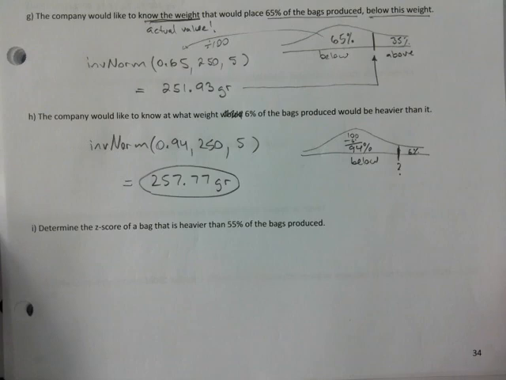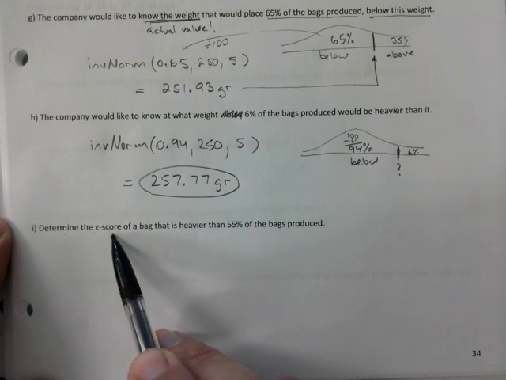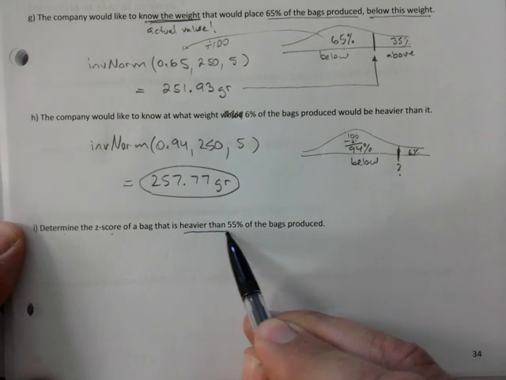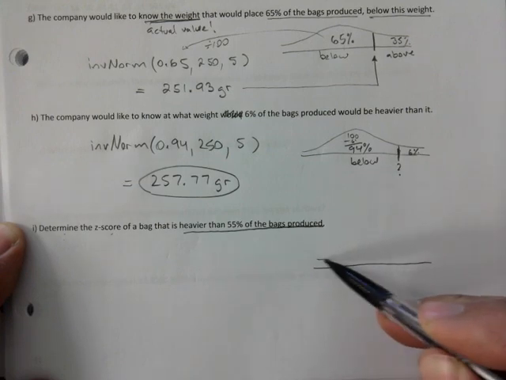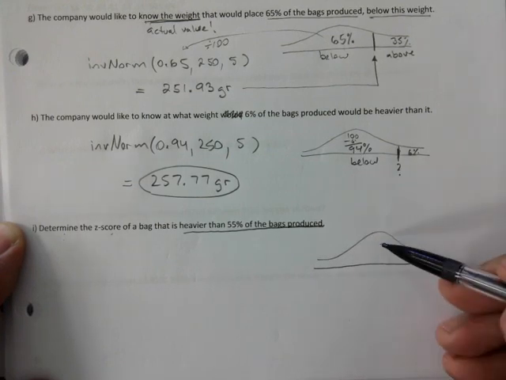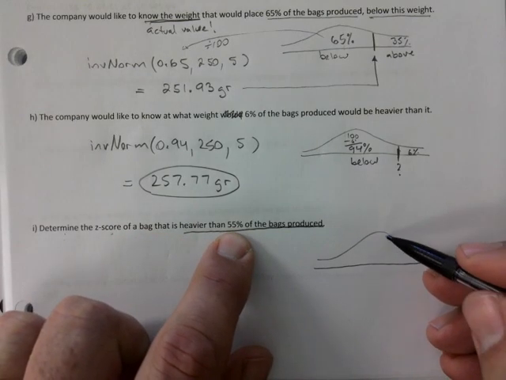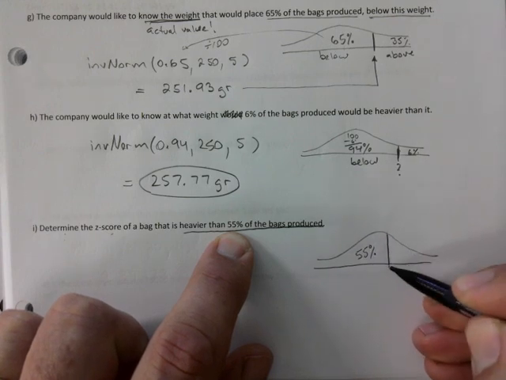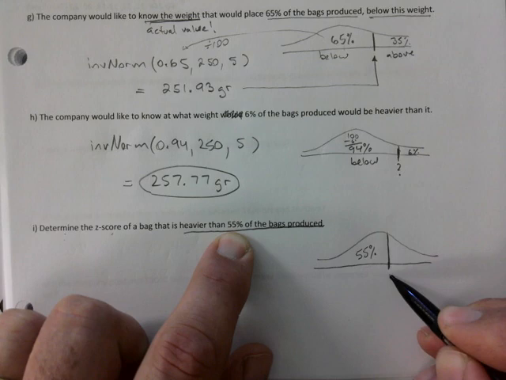Watch this one here. This one is interesting. Determine not the weight, determine the z-score of a bag that is heavier than 55% of the bags produced. So watch this. Make a little bell curve. The bag would be heavier than 55% of them produced. So technically, they're telling you this bag with that weight would be heavier than 55% produced. So we want the z-score here.